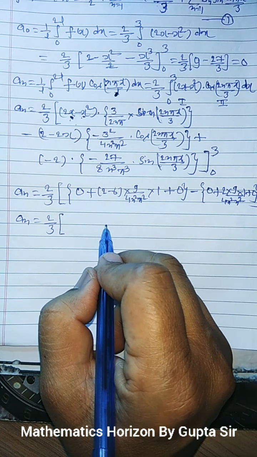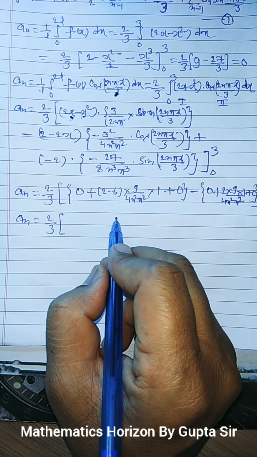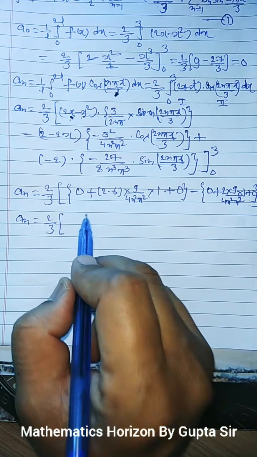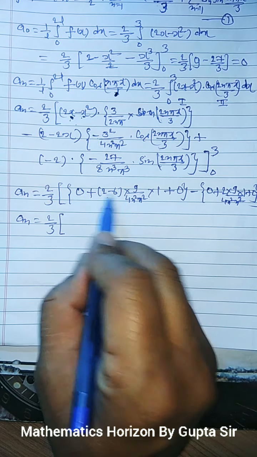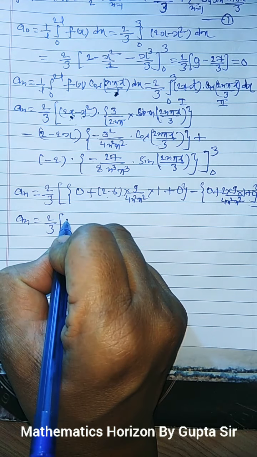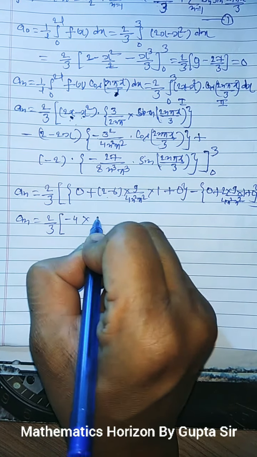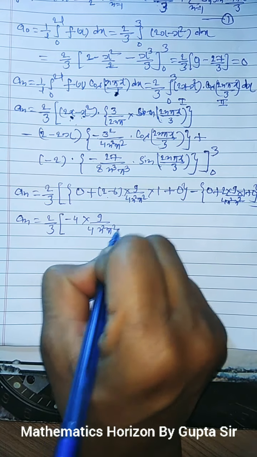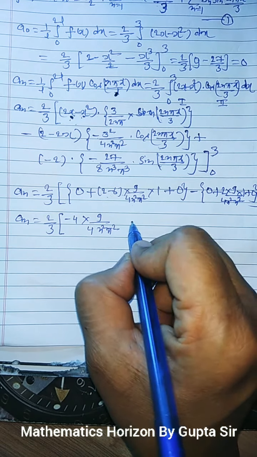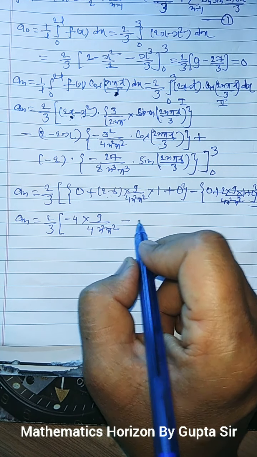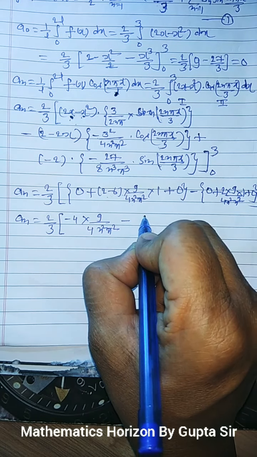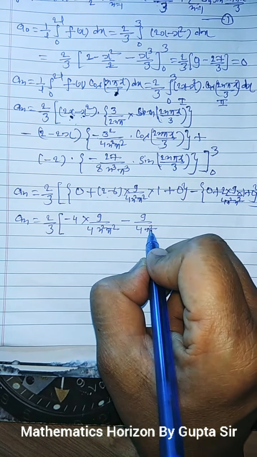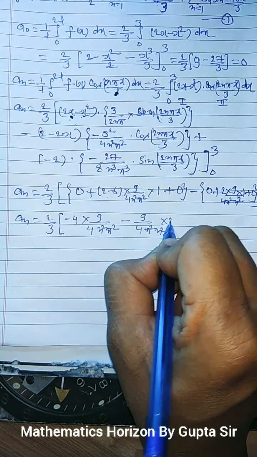Here we have 2 minus 6 is minus 4, means minus 4 into 9 upon 4 n square pi square, and here we have minus 9 upon 4 pi square n square into 2.